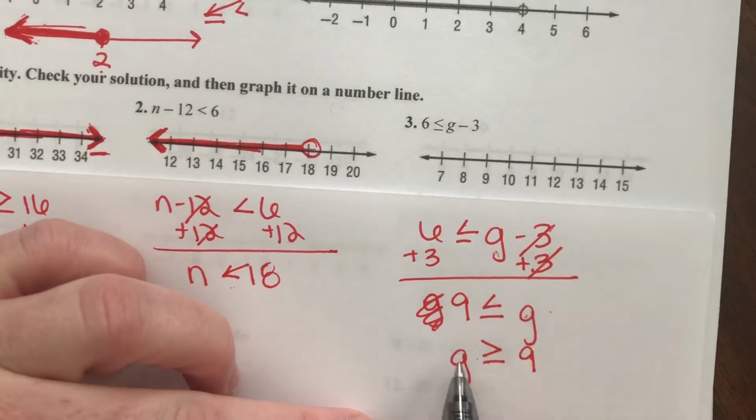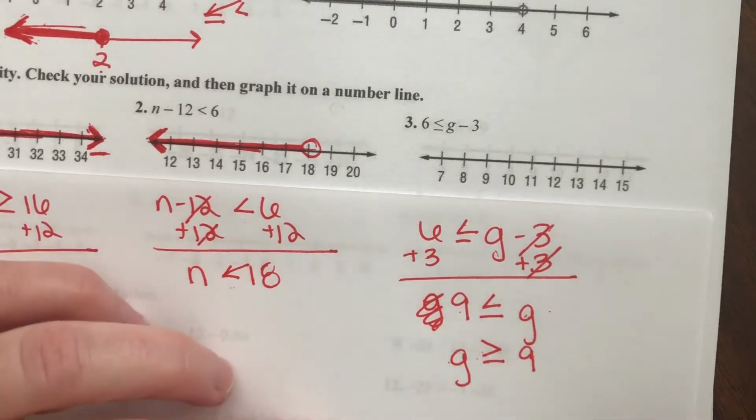Right? This is the same as this. This is saying g is greater than 9. 9 is less than g. This is saying the same thing. G is greater than 9. 9 is less than g. We just want g first. Okay? So that's our solution.